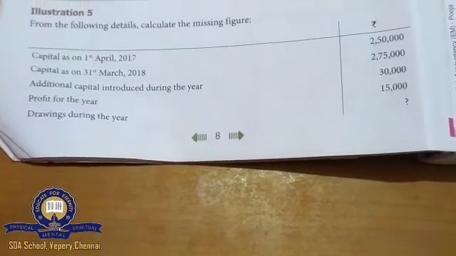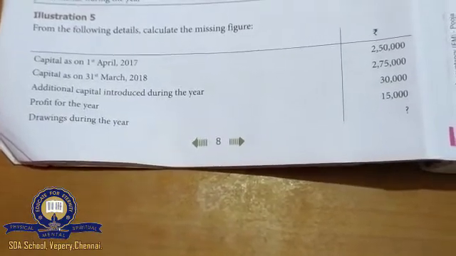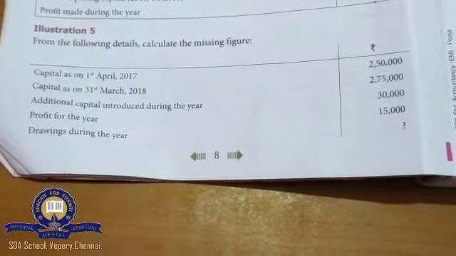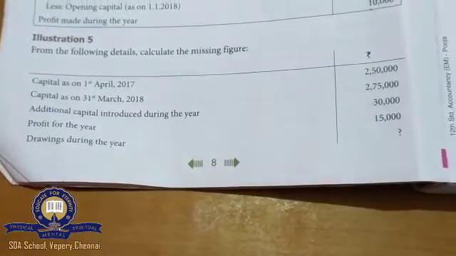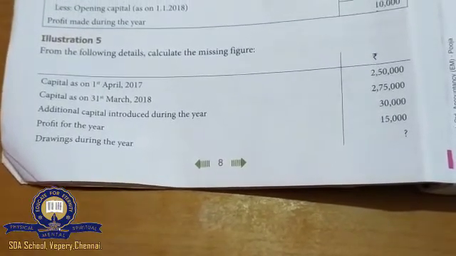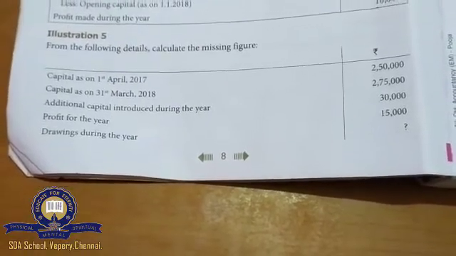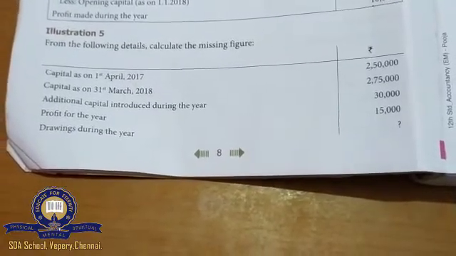Now shall we see illustration 5. Take page number 8. From the following details, calculate the missing figure. Capital as on 1st April 2017, rupees 2,50,000. Capital as on 31st March 2018, 2,75,000. Additional capital introduced during the year 30,000. Profit for the year is 15,000. So we are going to find out the drawing during the year. Okay, we are going to solve it.